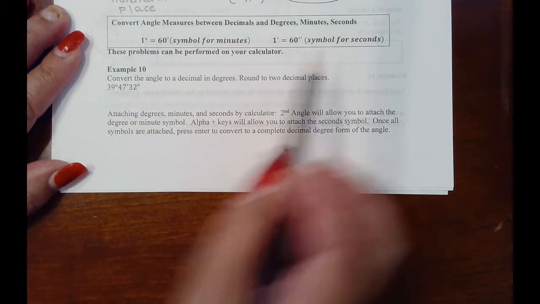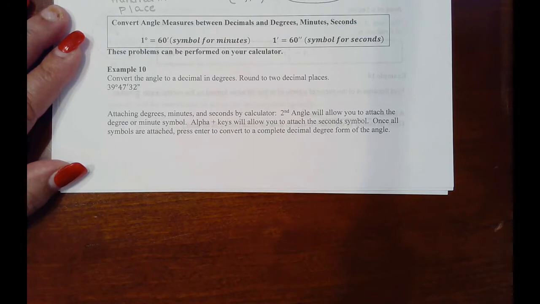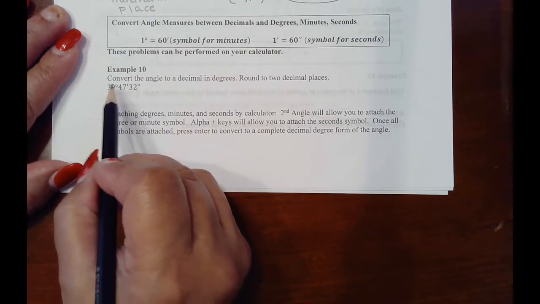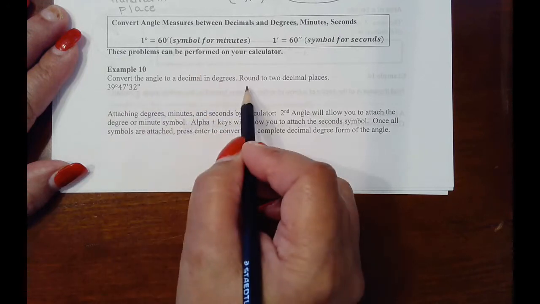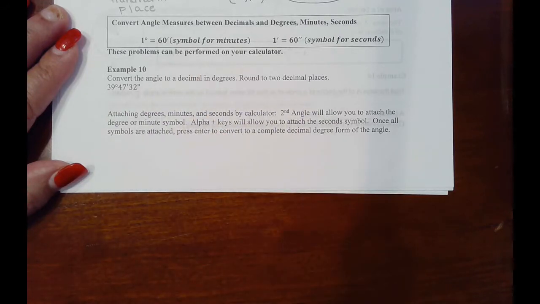If you were doing these conversions by hand, the same thing. Look at how the directions read. Convert the angle to a decimal in degrees, round to 2 decimal places.